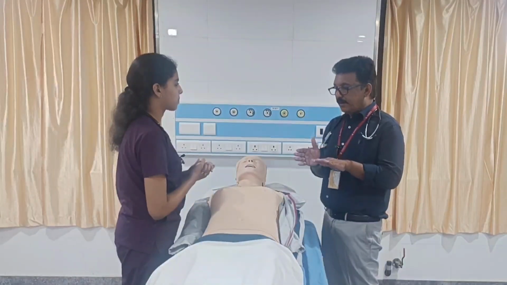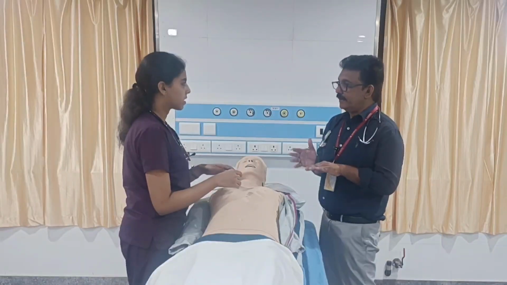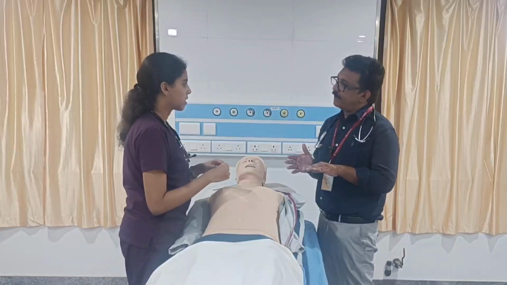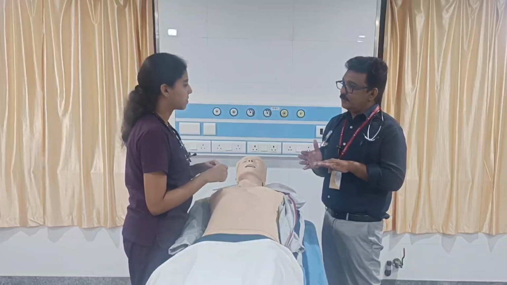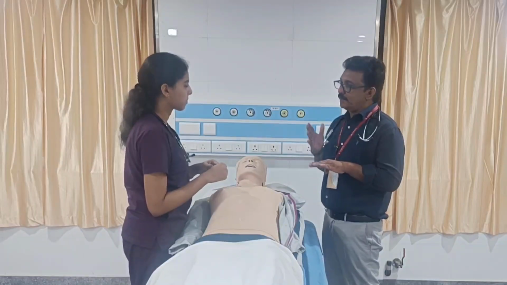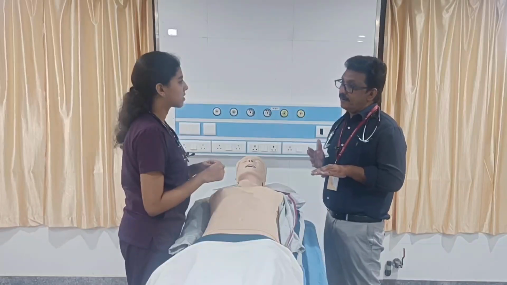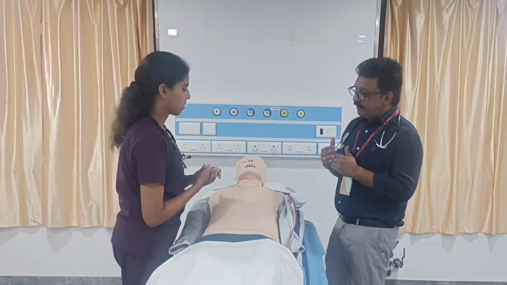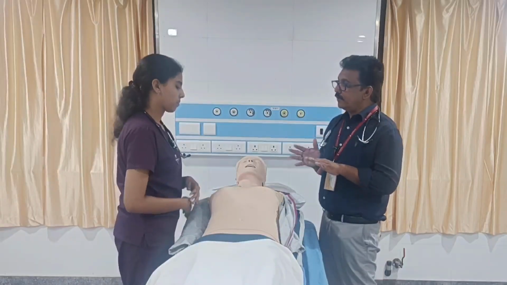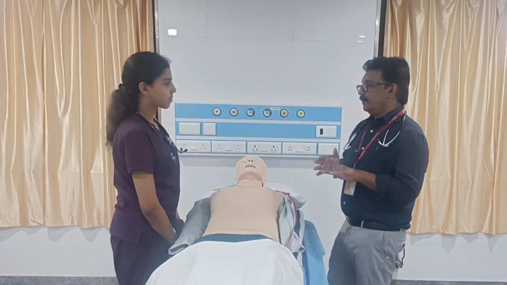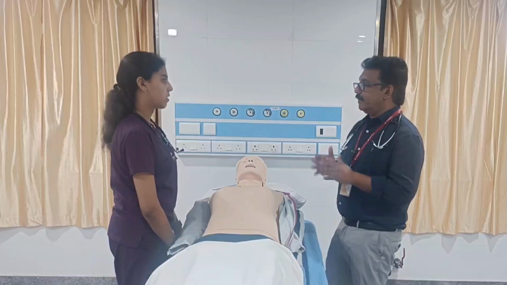So what is the difference between apical impulse and parasternal heave? Both are ventricular, right? One is right ventricular, one is left ventricular. Normally both should move together. Suppose one is moving first, like your parasternal heave is moving first and the apical impulse is moving after that, then it is a left atrial parasternal heave. So parasternal heave can be right ventricular or left atrial. Depending on the timing of the lift, you can tell whether it is a left atrial or right ventricular parasternal heave.